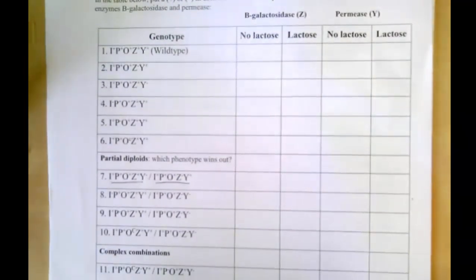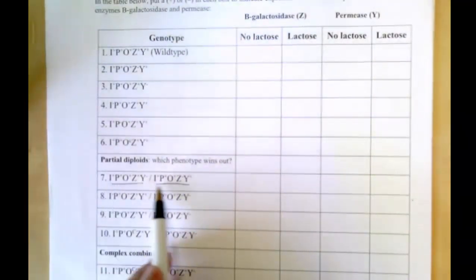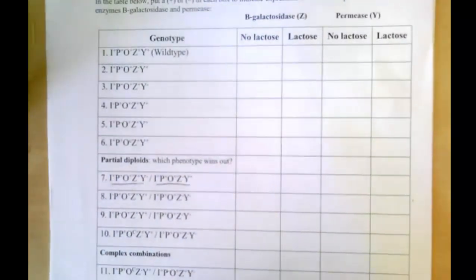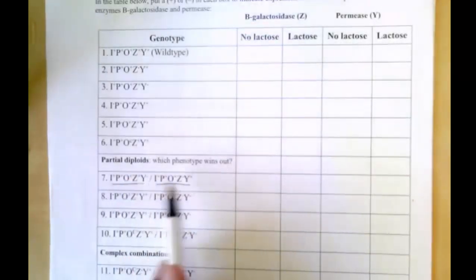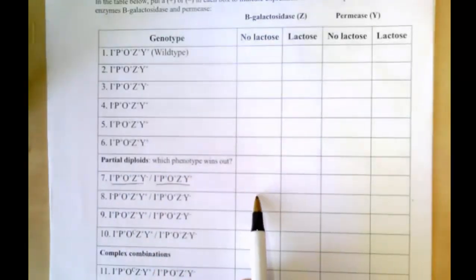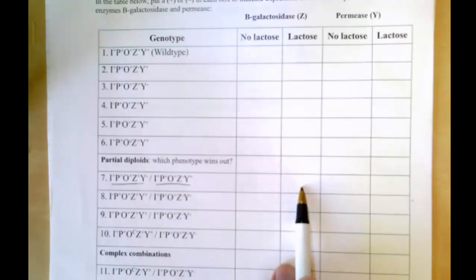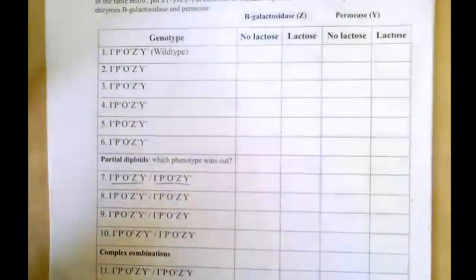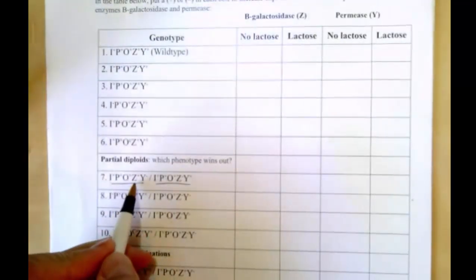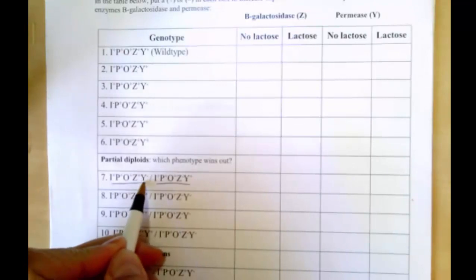The other thing I'd like to note is that these are all in one cell, and what we're really interested in is the overall effect of having both of those in the same cell, of whether we are making the beta-galactosidase protein in the absence of lactose and then in the presence of lactose, and also for the permease gene. So what I recommend doing for these types of problems is to start off by looking at the structural genes that we're interested in investigating. So the Z gene and the Y gene in this case.